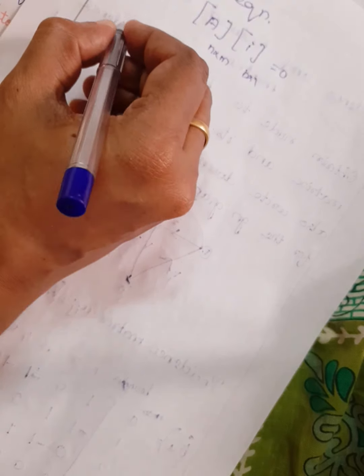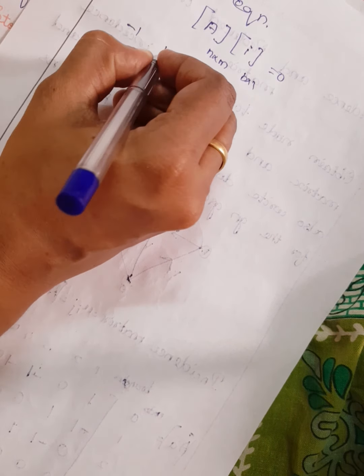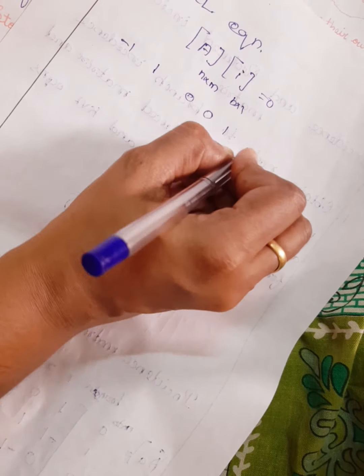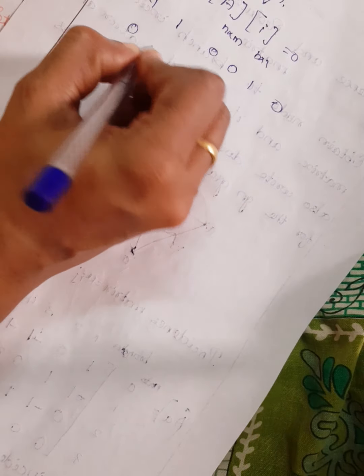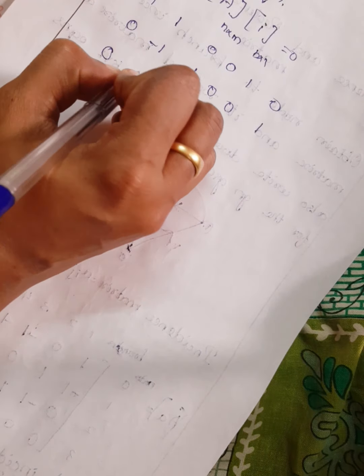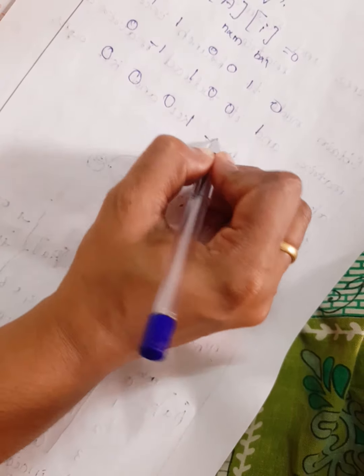So here what is the incident matrix value? That is the reduced incident matrix. Okay, remember that reduced incident matrix. So minus 1 1 0 0 0, minus 1 1 0 0 1, and the remaining value 0 0 0 1 minus 1 minus 1.